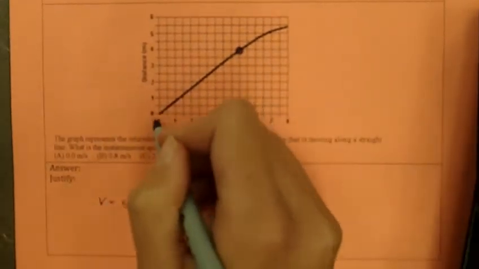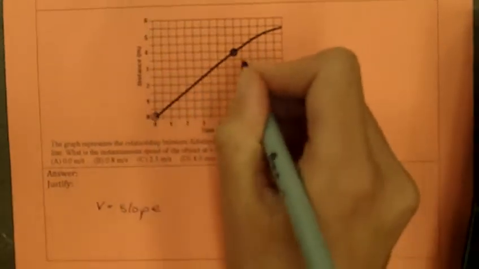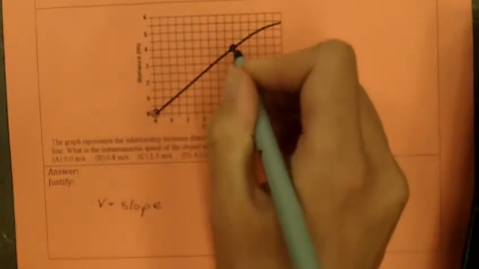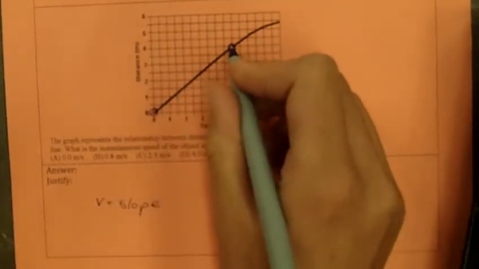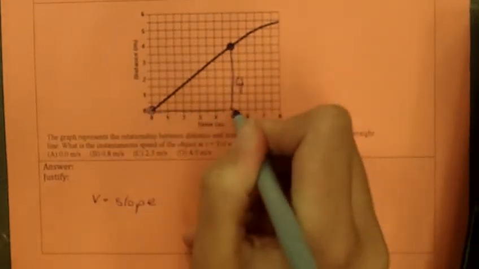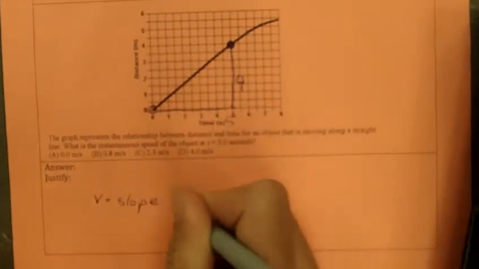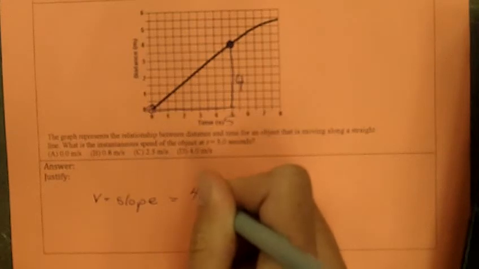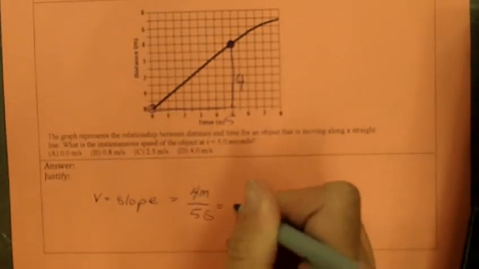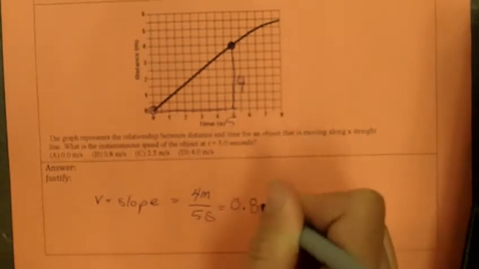I can pick any 2 points on this line because 5 seconds is kind of the end of the straight line. The rise from 0 to 4 is 4. The run is 5, so my slope is rise over run, which is 4 meters per 5 seconds. If you divide that, that ends up being 0.8 meters per second, option B.